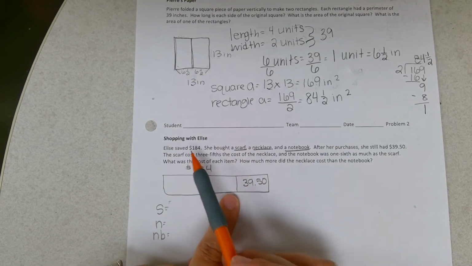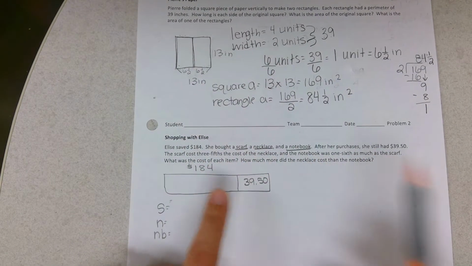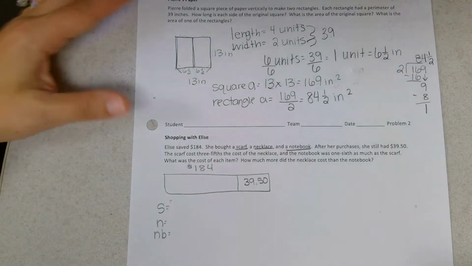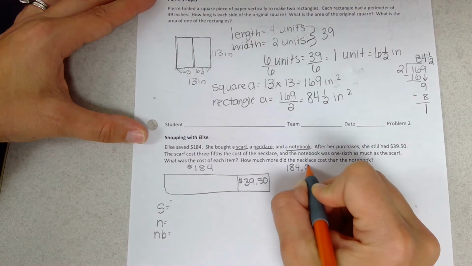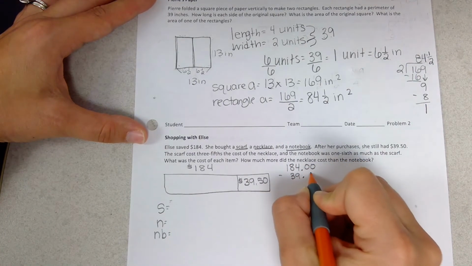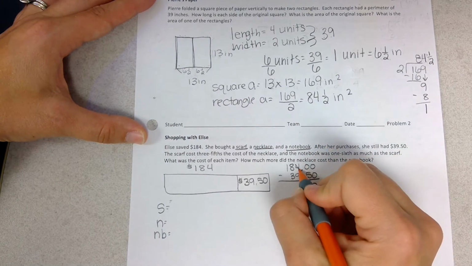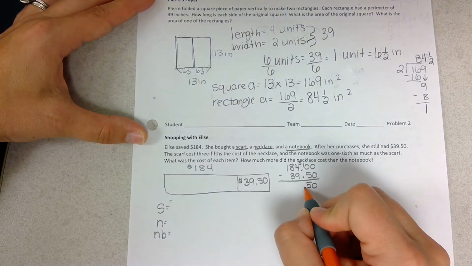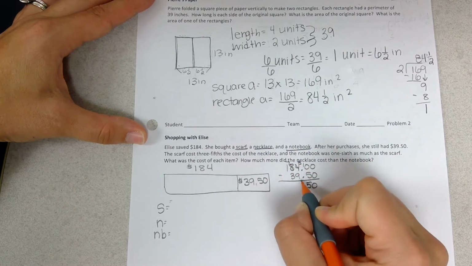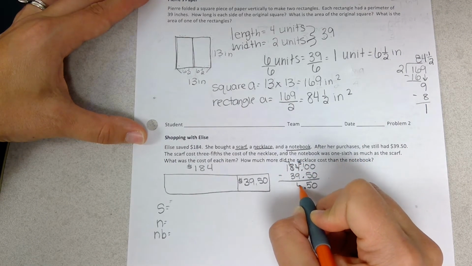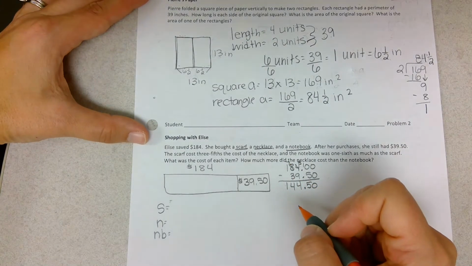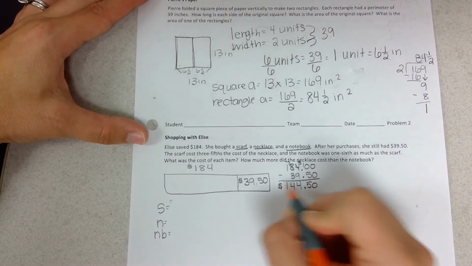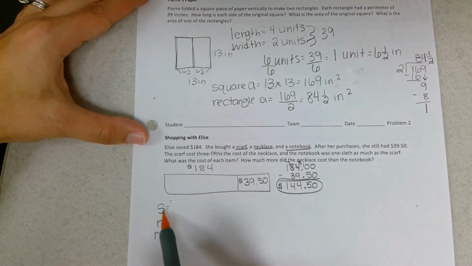Okay. So before I go on, I want to figure out how much money she actually spent, because then I'm going to go through and figure out how much everything is. So the first thing I'm going to do is take how much money she had, which is 184, and subtract 39.50. Just checking my math real quick, okay? So she spent $144.50 between the scarf, the necklace, and the notebook.